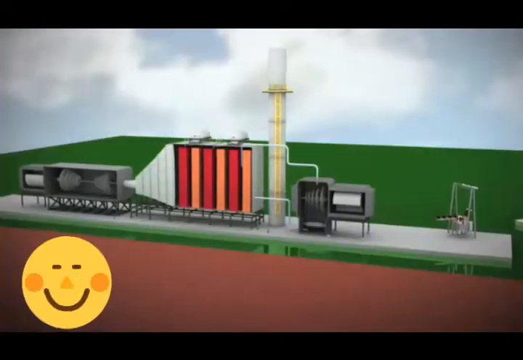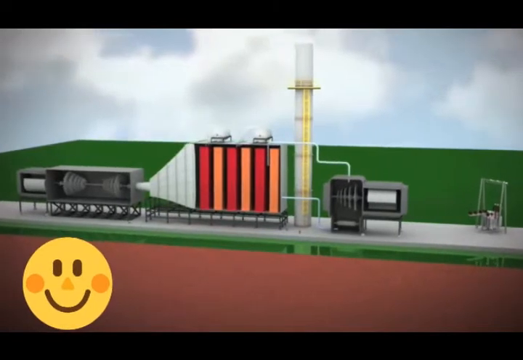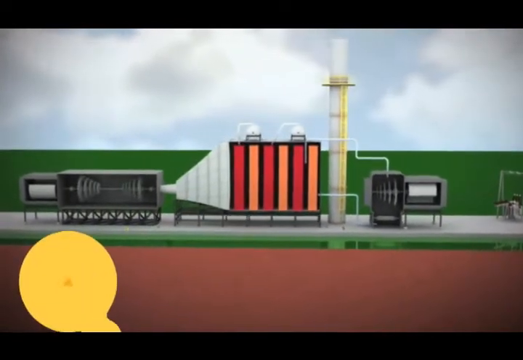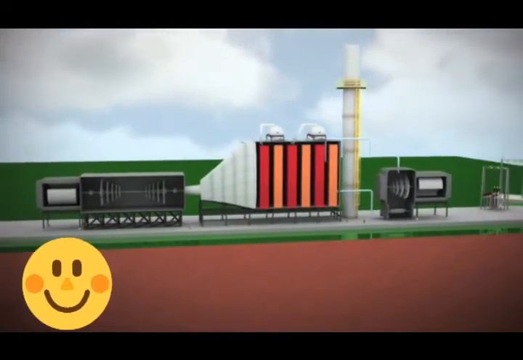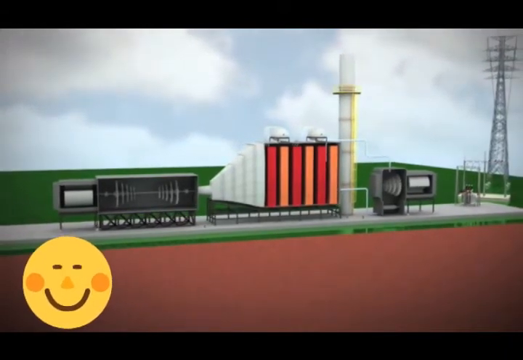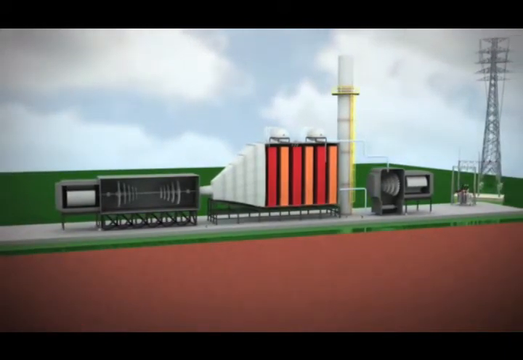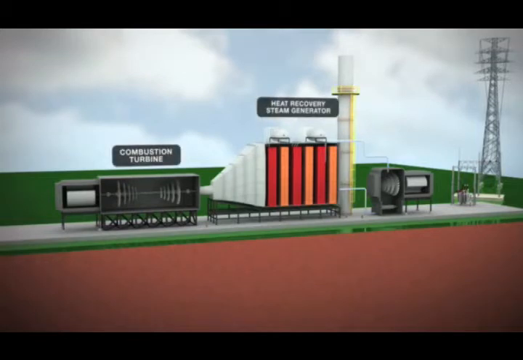Combined cycle technology enables power plants to generate 50% more electricity from its fuel than it would with a conventional single-cycle power system. Under this dual-phase system, two combustion turbine generators operate in conjunction with two heat recovery steam generators and a steam turbine generator.